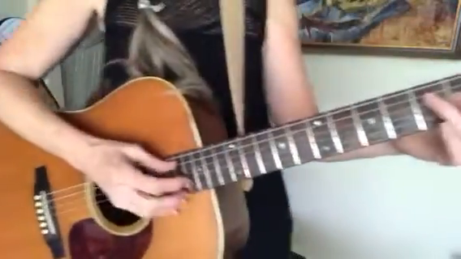This lesson is about relative minors. It's about certain chords that, if you've played chords for a while and put them together into songs or chord progressions, you may have already noticed kind of go together. Let me show you a few.